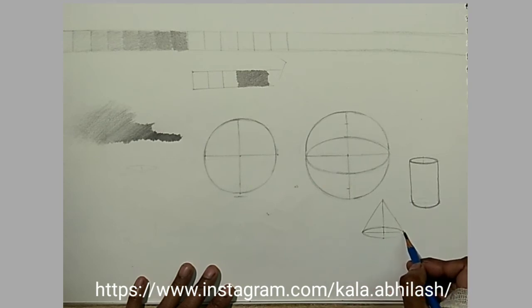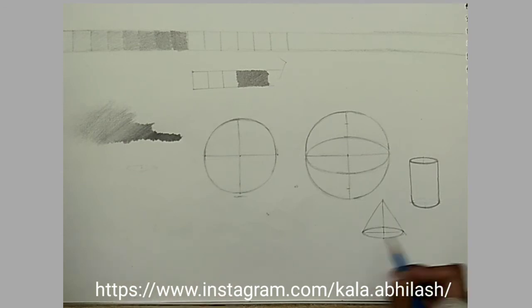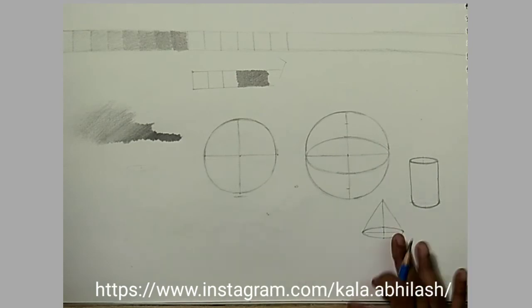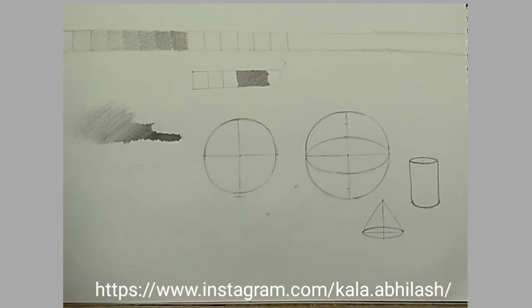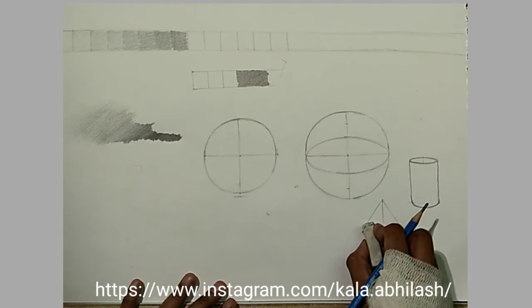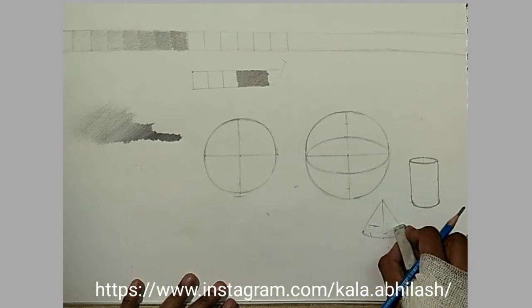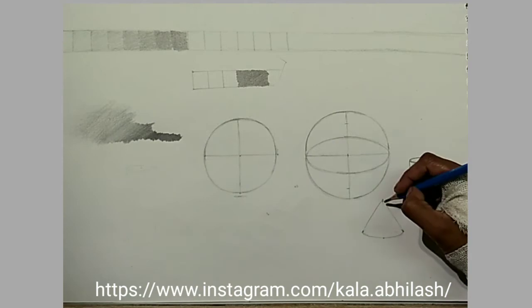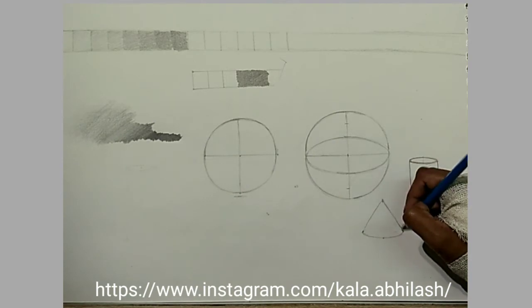Let this not be sharp, okay? Give it some rounded feel. A lot of people tend to make that sharp, but it's not sharp. Okay, and if it's an opaque object, you'll remove all this, so you'll be left with something like this.